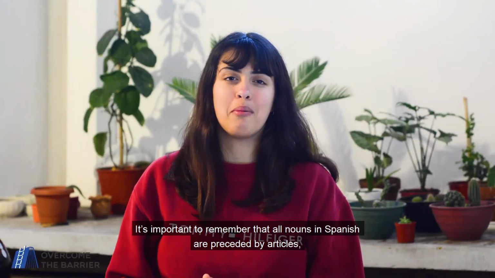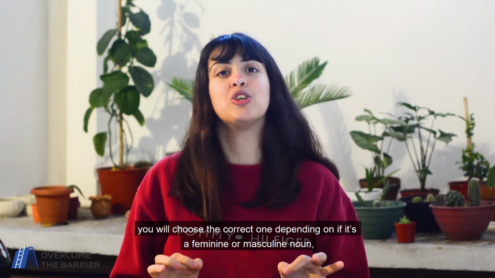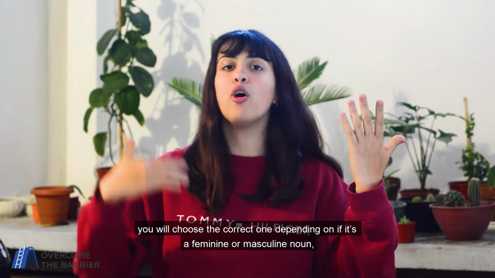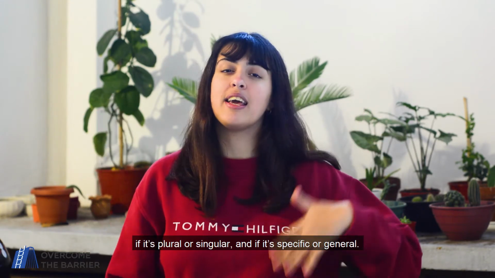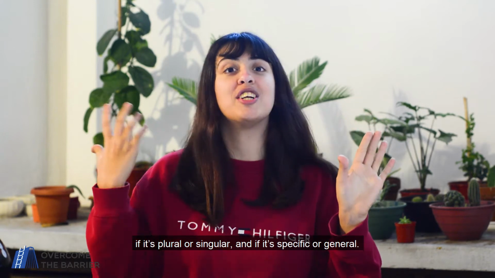It's important to remember that all nouns in Spanish are preceded by articles. You will choose the correct one depending on if it's a feminine or masculine noun, if it's plural or singular, and if it's specific or general.